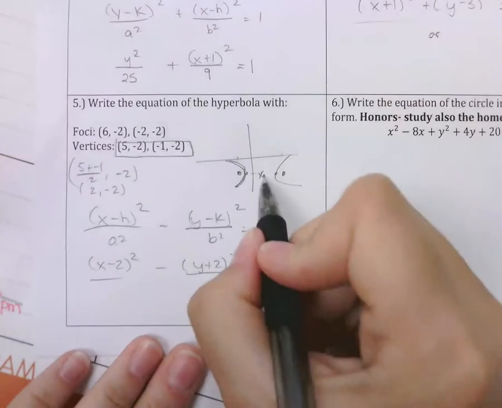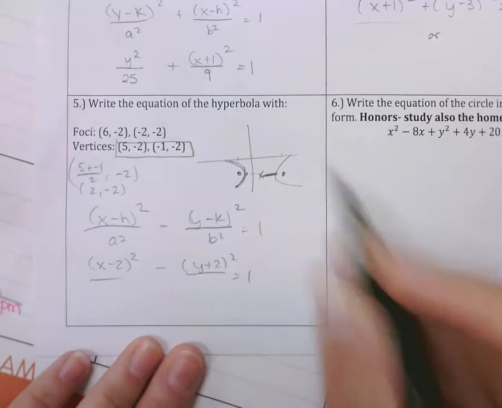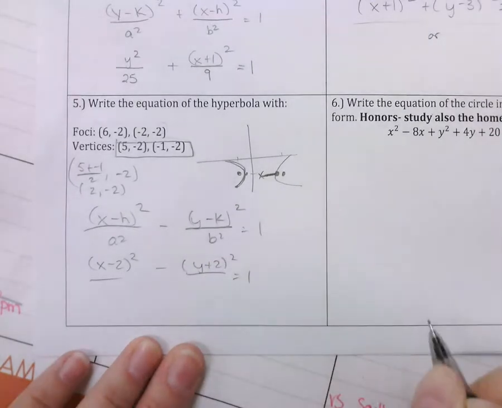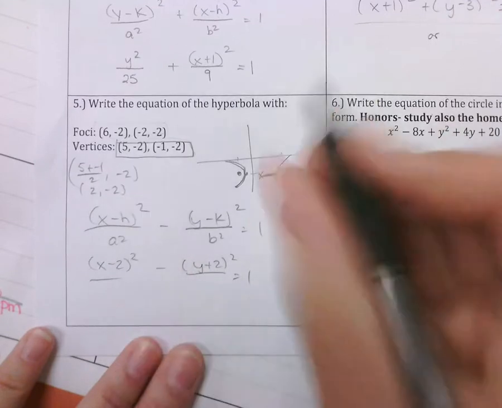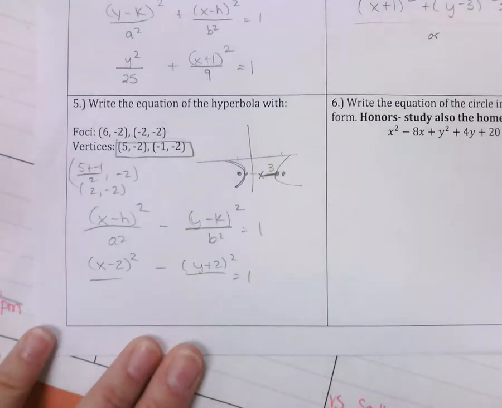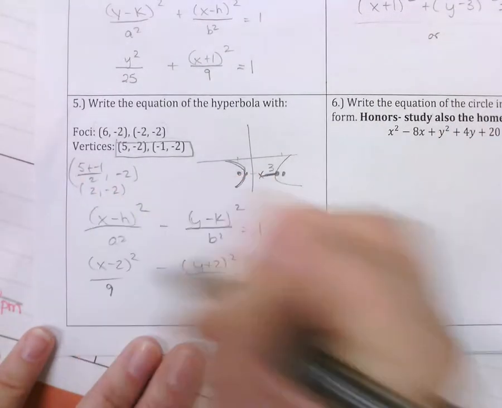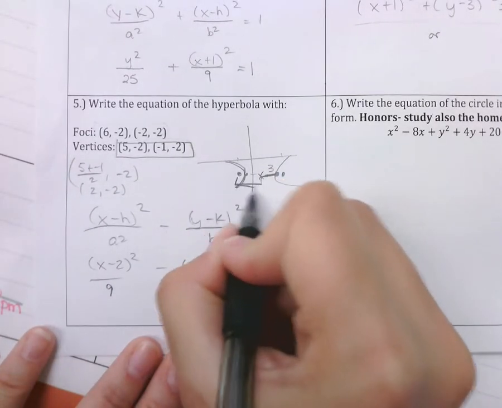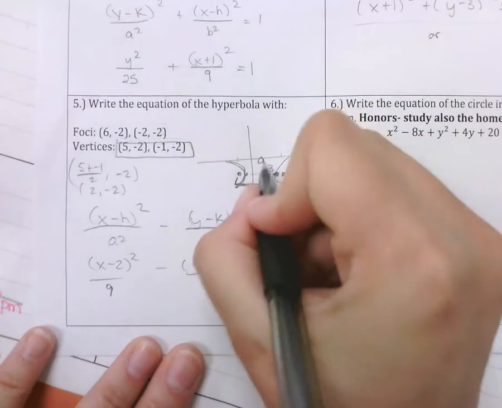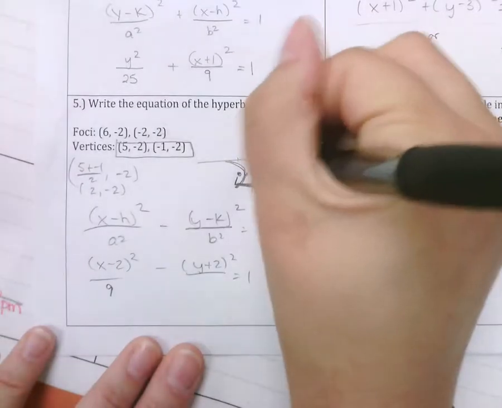The distance from center to one of the vertices, that's a. So if my center is at (2, -2) and this vertex is at (5, -2), this distance is 3. So 9 would go here. Now the distance from center to one of the foci is c. So we know a is 3.